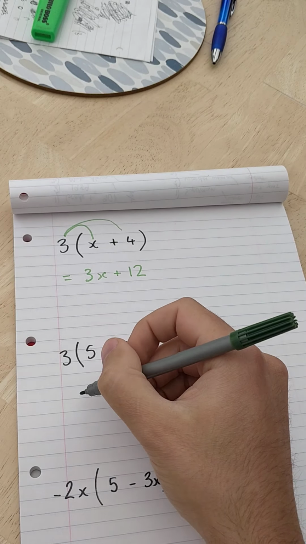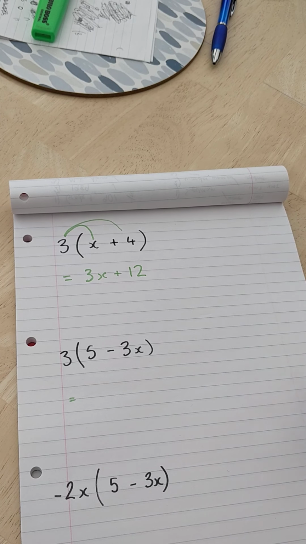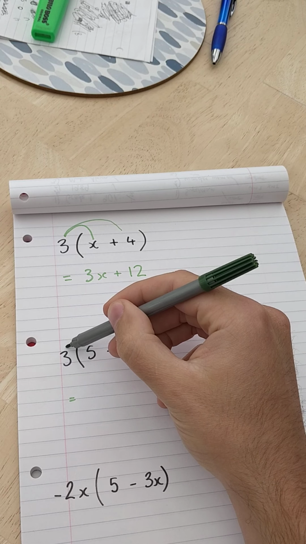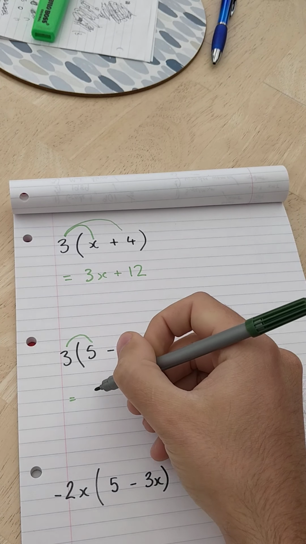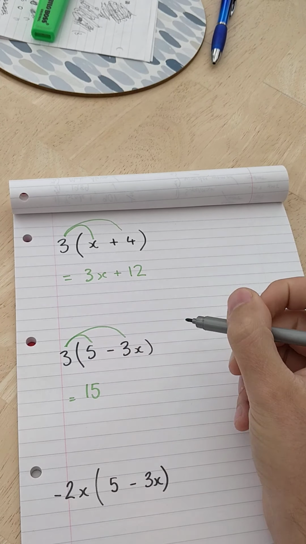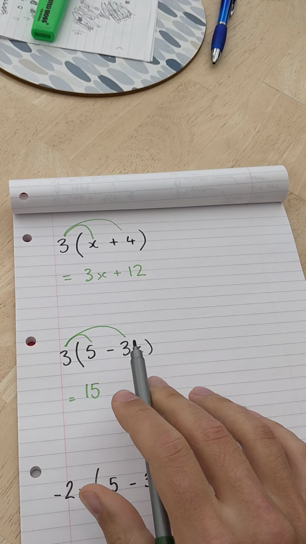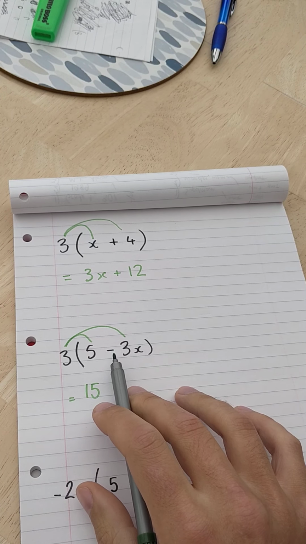So I'll move on to one that's got a negative in it, but you do the exact same process. So first things first, 3 times 5, we've got 15. Then we do 3 times negative 3x. Now be careful, this is a positive multiplied by a negative.